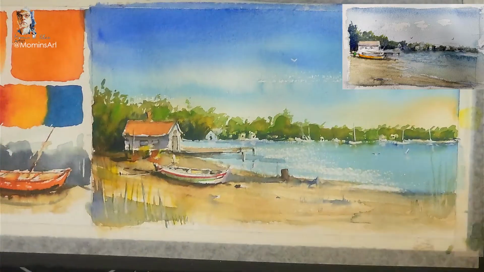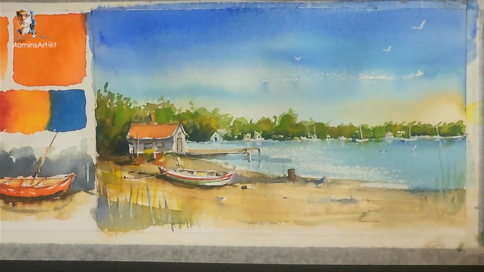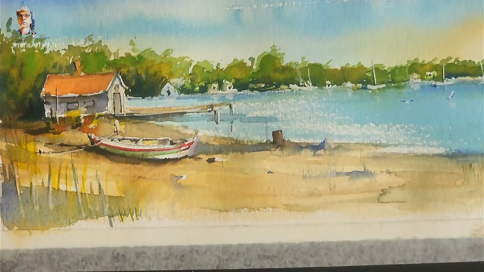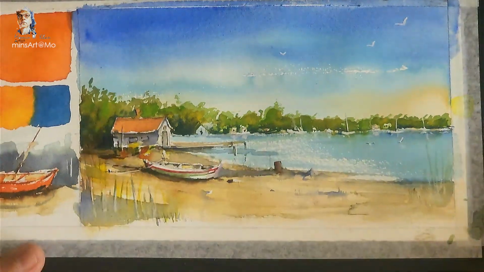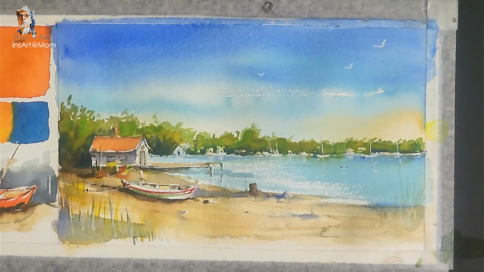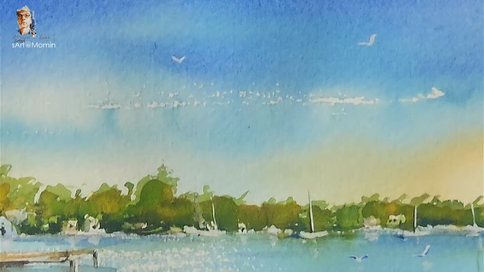Let me just take this off from the screen because we don't need that. Here, gone. So I'm going to take this painting closer to the camera. Let's zoom in, so we can see small things right here.